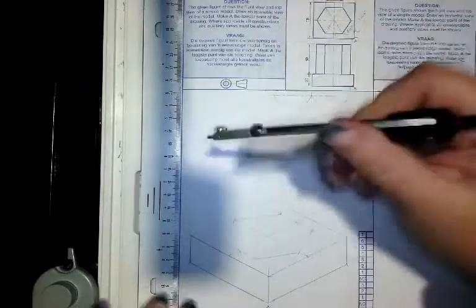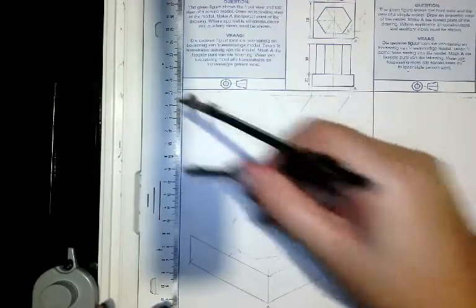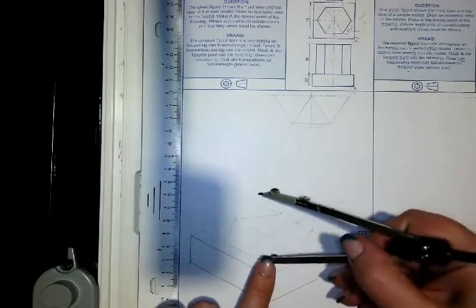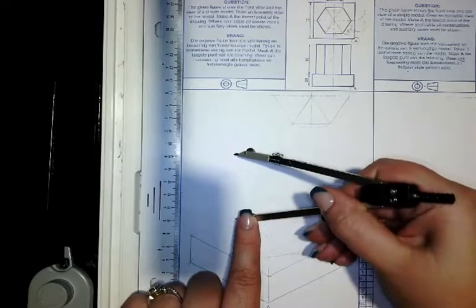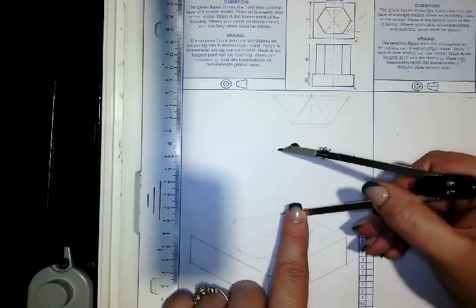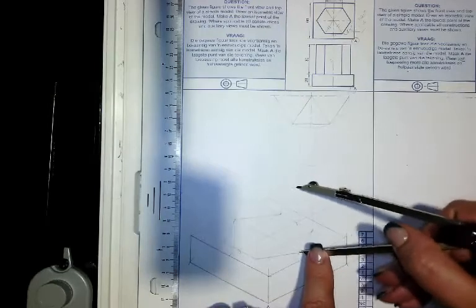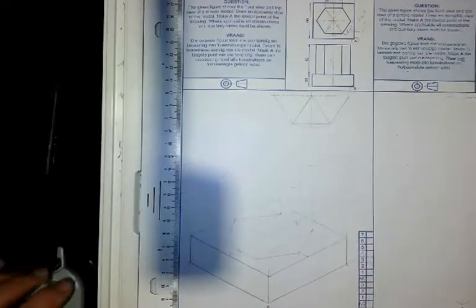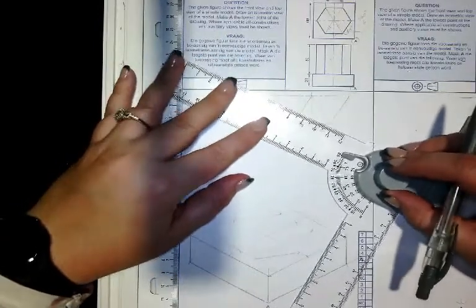So I'm going to set my compass on 50. And on each of these lines, I'm going to scribe that 50. So I'm setting it on the corner of the bottom hexagon and scribing them. And then this will give me the top bit of my hexagon, which I can now go and draw in solid.